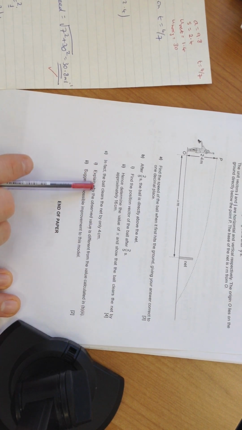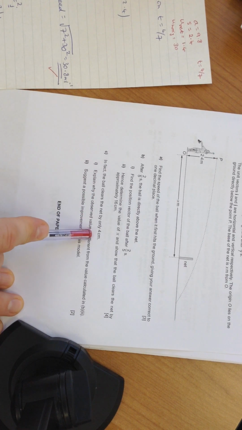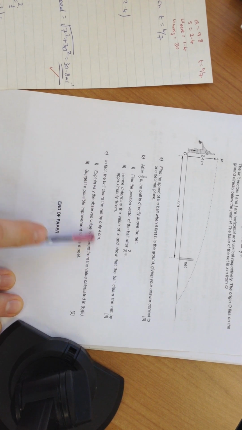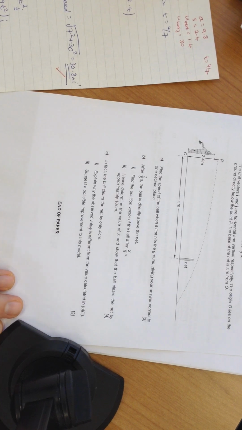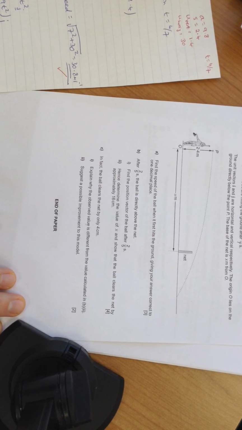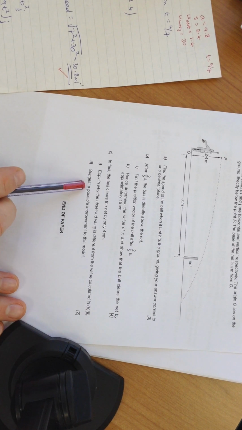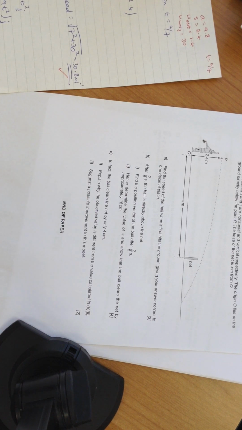Last couple of marks. The ball clears the net by only 4 centimeters. Why is it not 16? And that's obviously because of air resistance and spin on the ball, right? You could put that for 1 mark. Suggest a possible improvement to this model. Well, because there's a rate of change of velocity because of the air resistance, maybe we could create a differential equation for velocity, because obviously it changes over time. That's how you get the last mark.